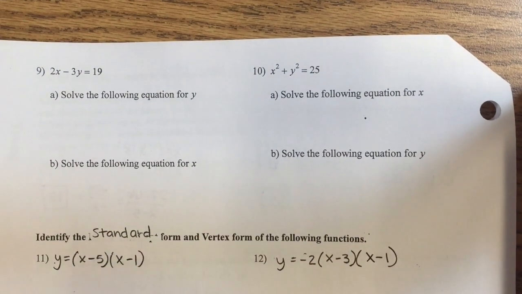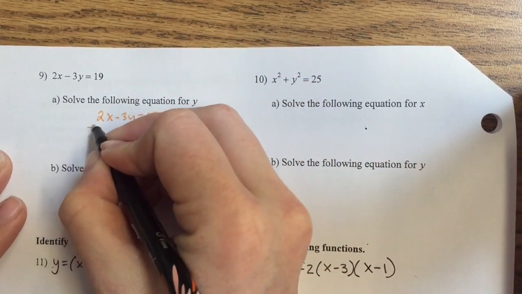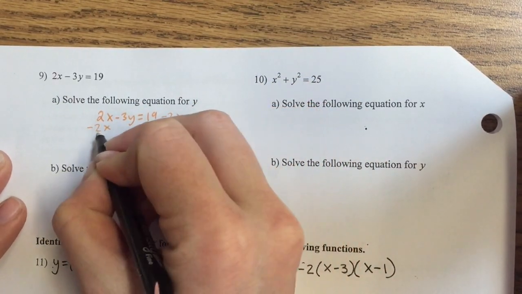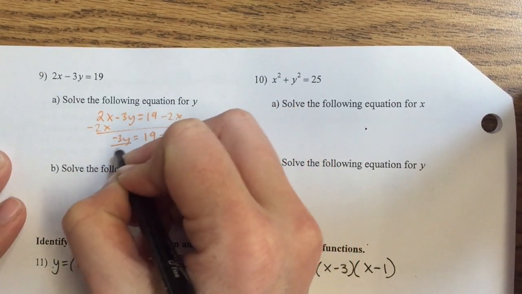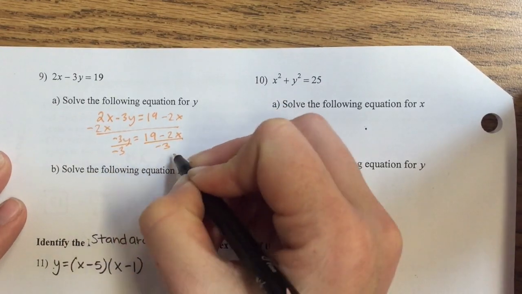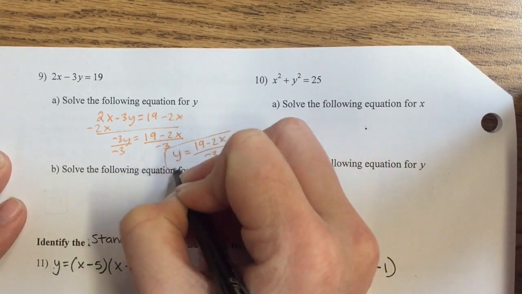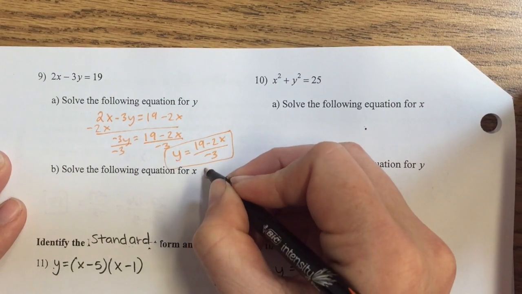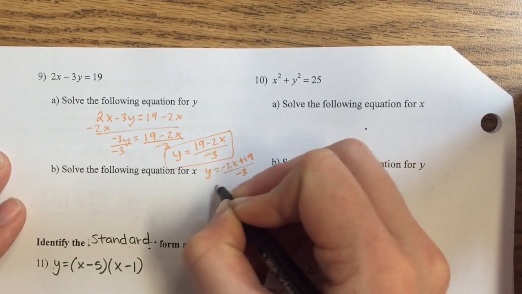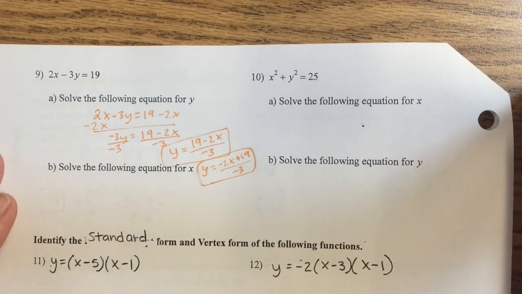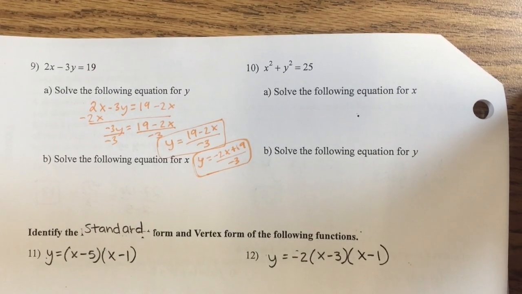Example 9, solve for y. Get y alone, minus 2x. Divide by negative 3. Or it could be y equals negative 2x plus 19 divided by negative 3. If you get a different answer and you want to check it, just come ask me and I'll let you know if it's correct.